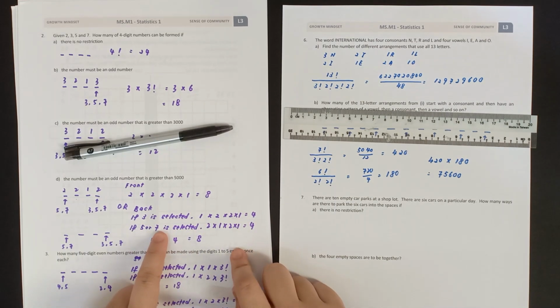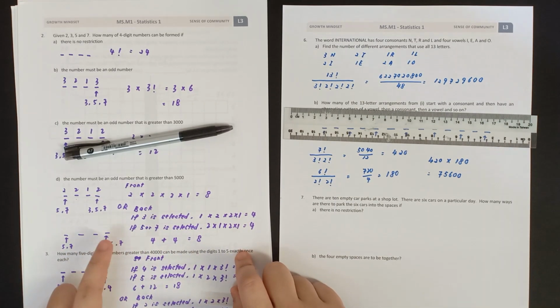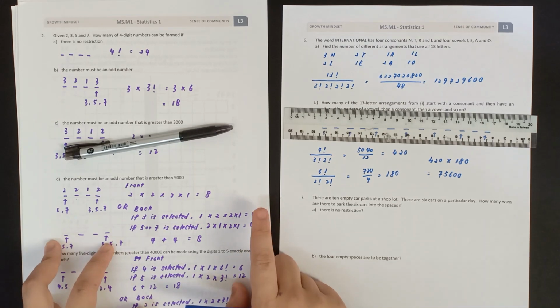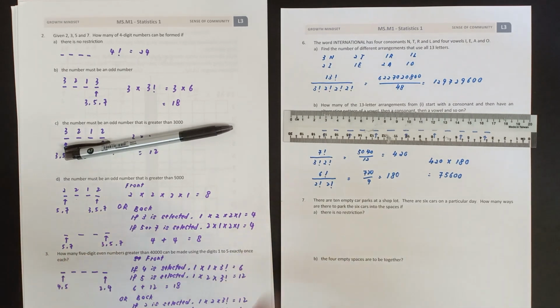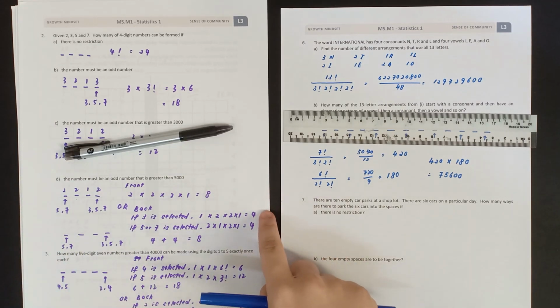So 5 and 7 also, I arrange 5 and 7 here, then after that I left 2, then I have 1 and 2. Also, I already arranged every space here. So it's like 4 and 4. They stand alone. It already gives me a complete picture. Yeah, so that's why I use 4 plus 4.